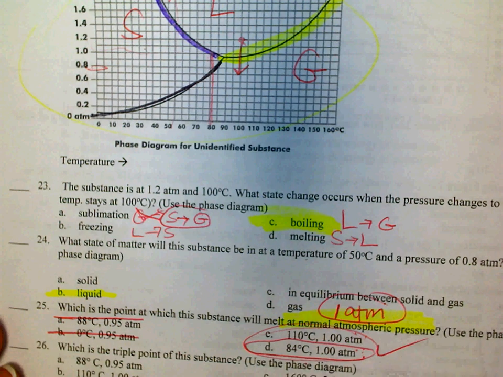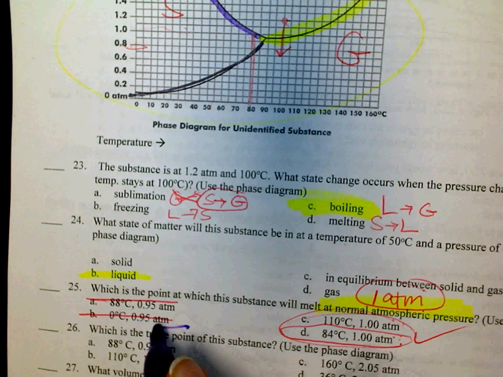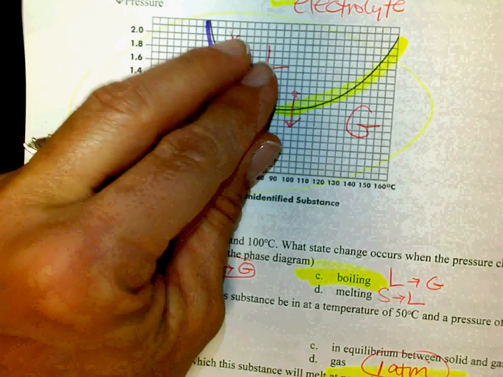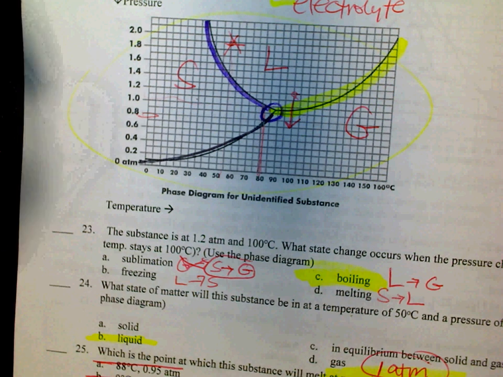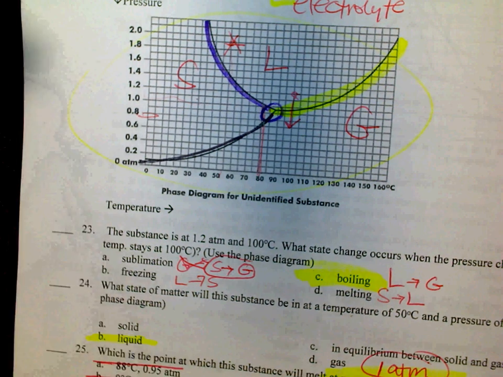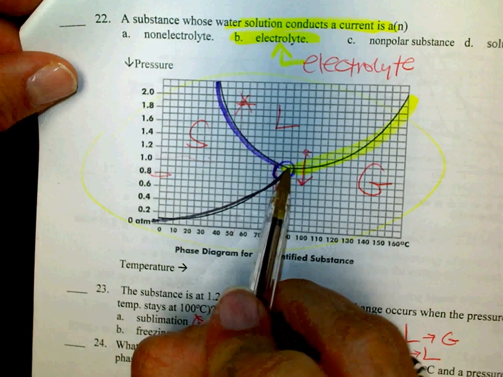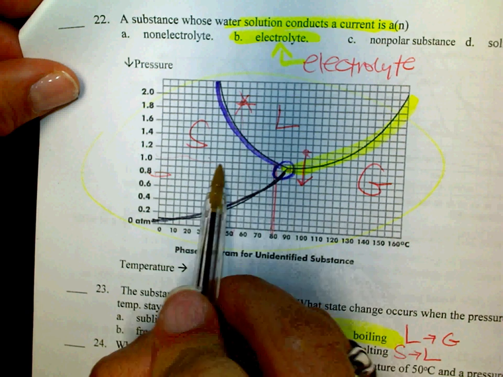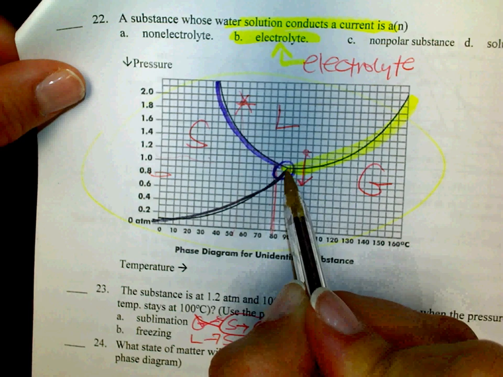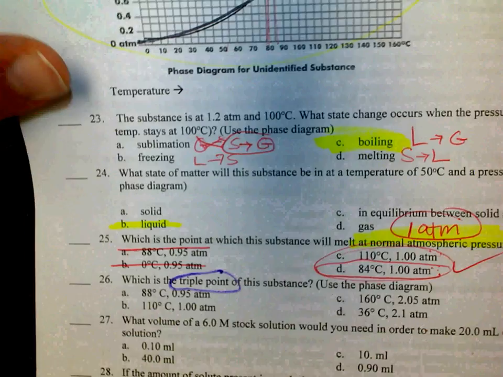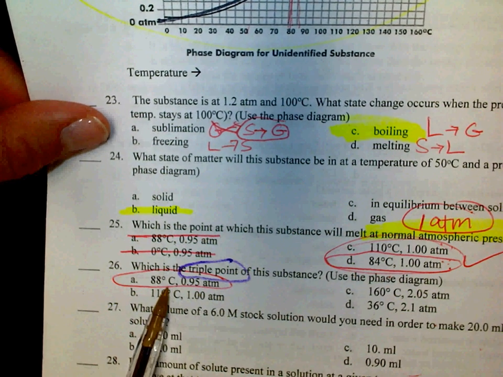26, triple point. Jasmine, where is the triple point on this thing going to be? Is it the point where all three come together? Yes. All right. Now, we have to find the temperature and the pressure, right, Chris? Where is it? It's right under 1 atmosphere, and it's at 86? So 88. Well, I said 86, but when I look at my answer choices, this must be the right answer, correct?